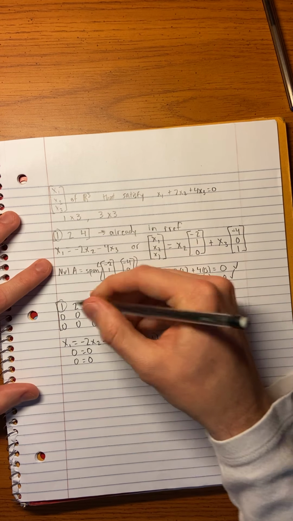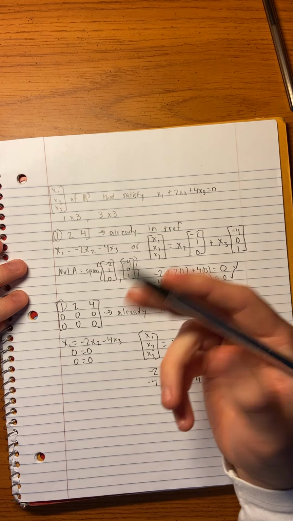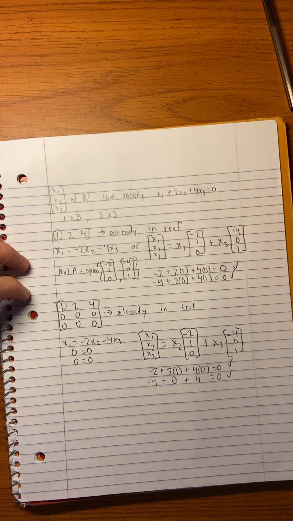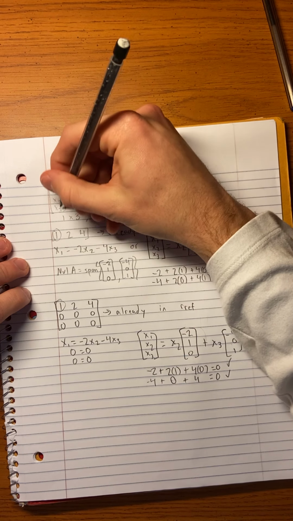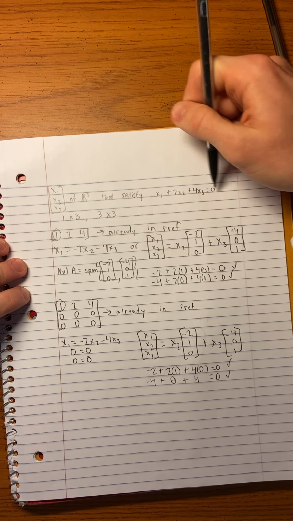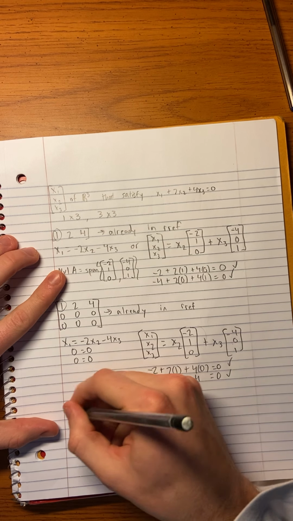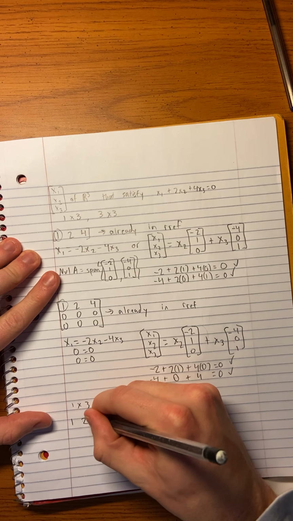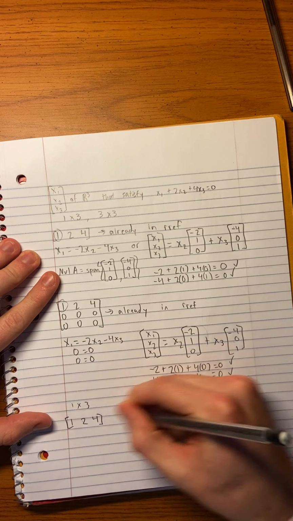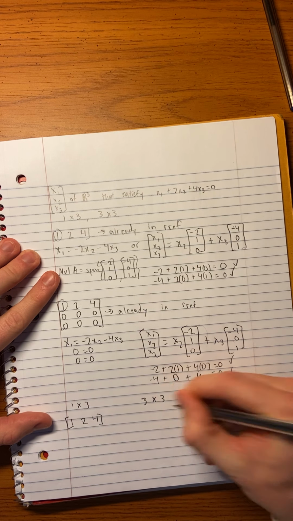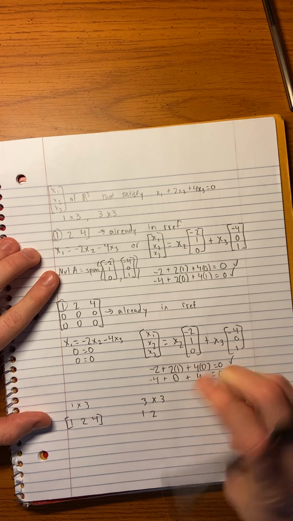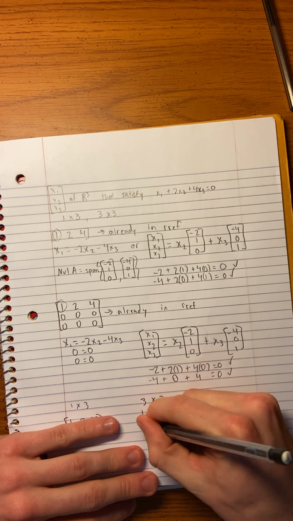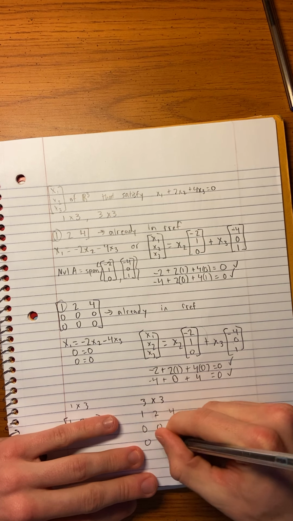And so we see that a 1 by 3 matrix and a 3 by 3 matrix whose null space consists of all vectors x1, x2, x3 of R3 that satisfy this equation. The two matrices: the 1 by 3 is going to be 1, 2, 4. And the 3 by 3 is going to just be 1, 2, 4, 0, 0, 0, 0, 0, 0.